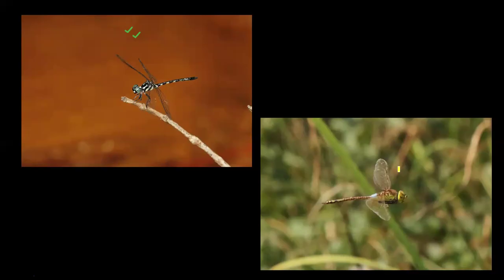So there are two different strategies: a sit-and-wait strategy, and actively going to look for a suitable female and then continuing with mating.